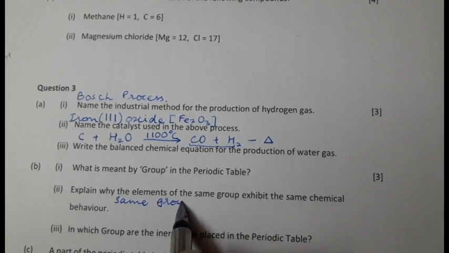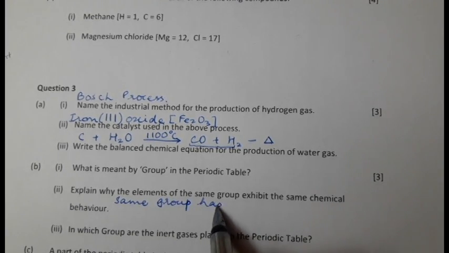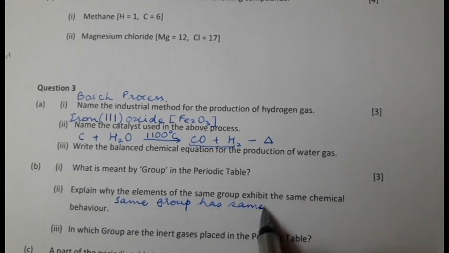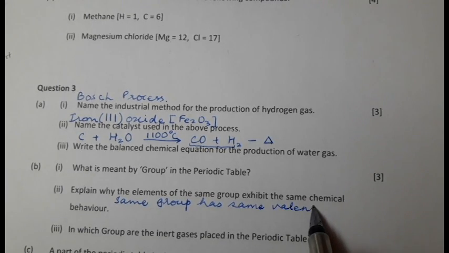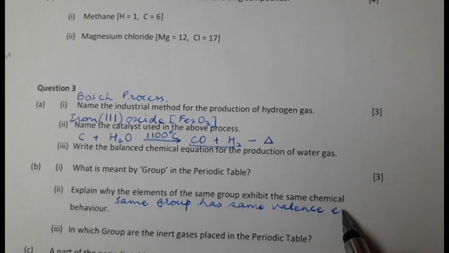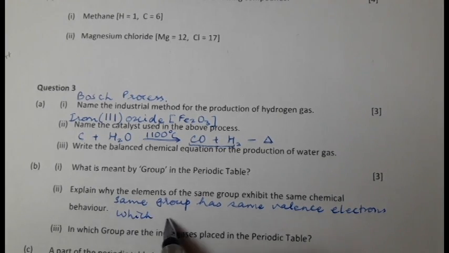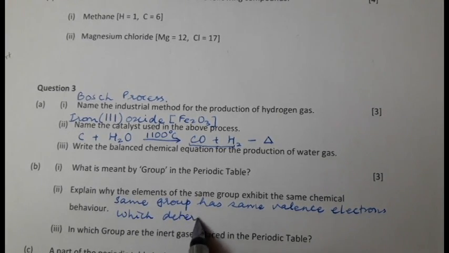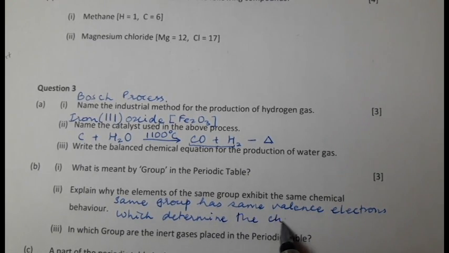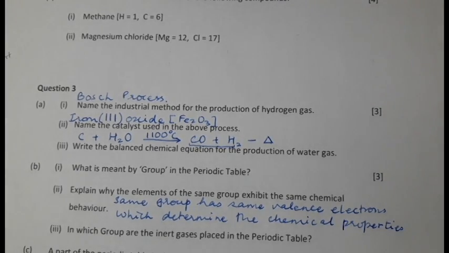Same group has same valence electrons, which determine the chemical properties. And hence the chemical behavior.